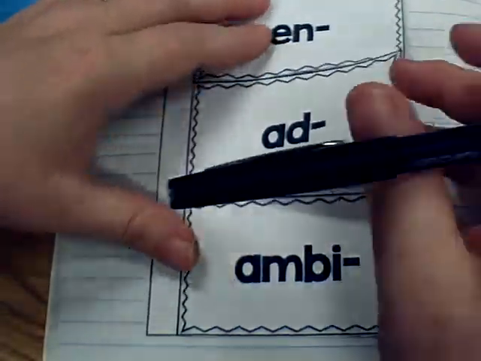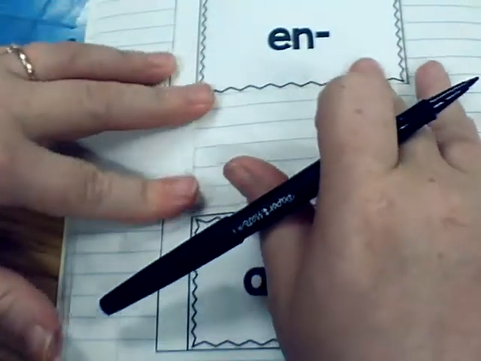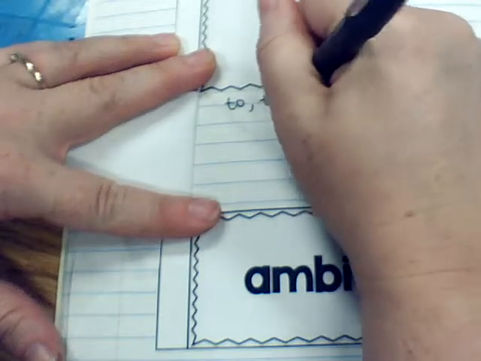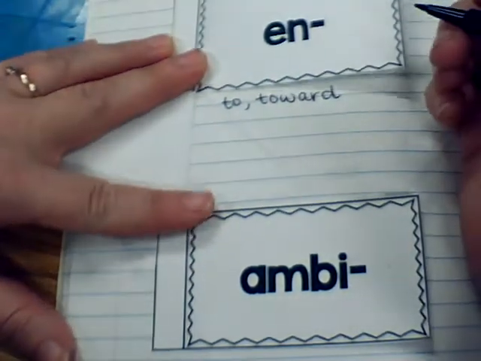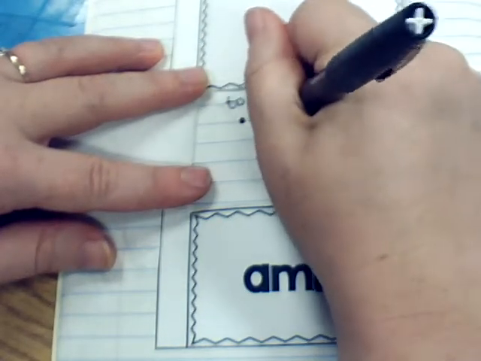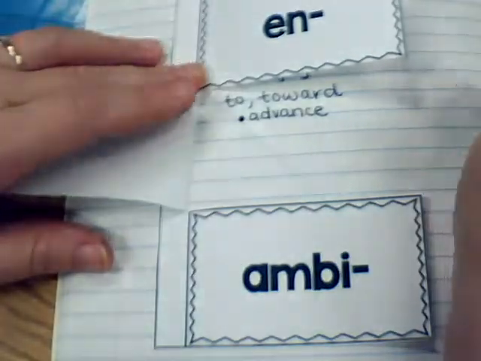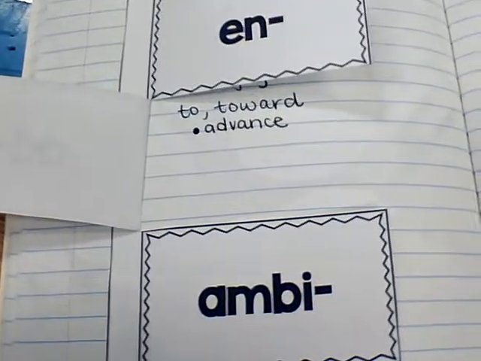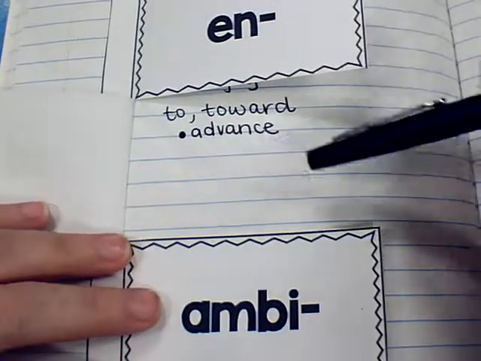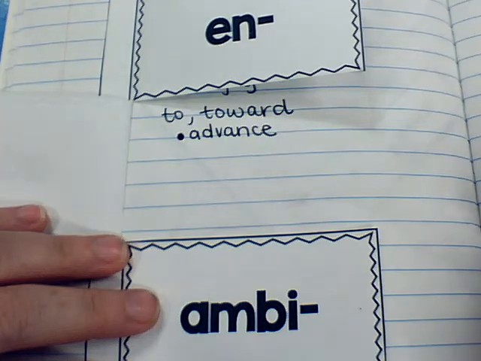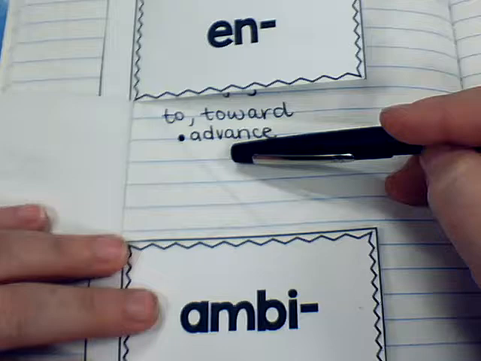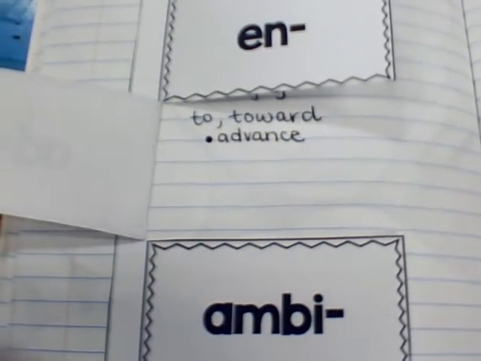Alright, we also have add, AD. And that one means to or toward. To or toward. So you have the word advance. So if you advance in your MasterCards for math, then that means that you are making your way towards the ending. Actually, I'm thinking vance is probably related to the word vantage, and vantage is like the top of something, sort of.